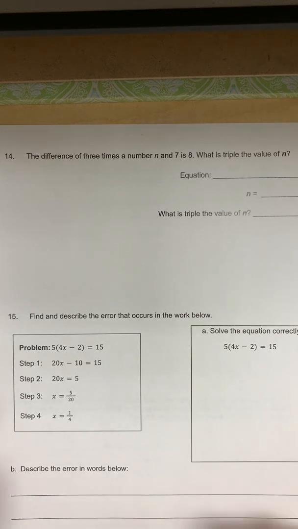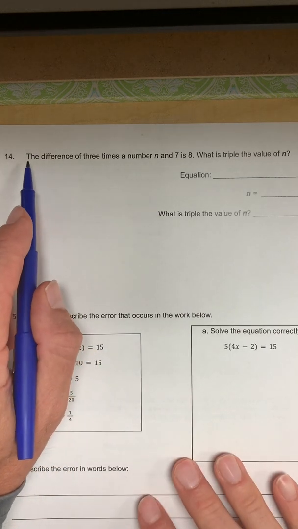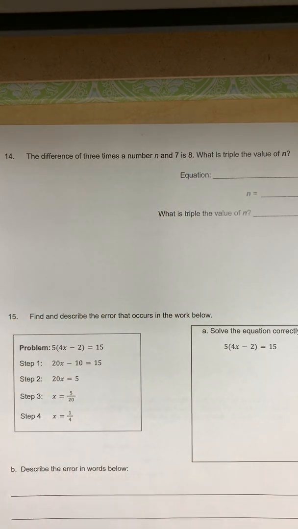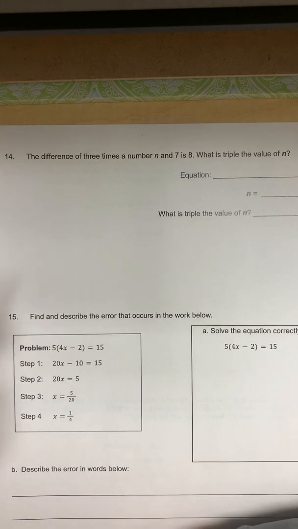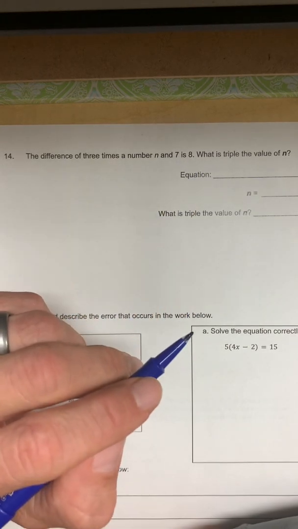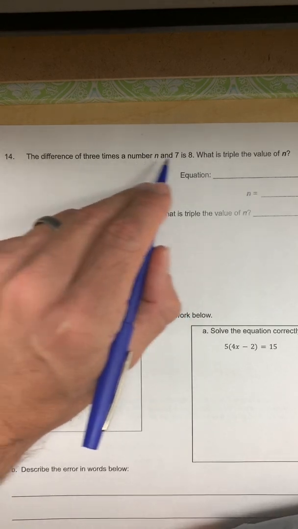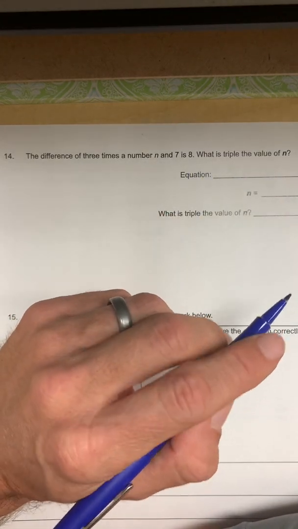For number 14, we're given some information that's in the language of English. And what we need to do is convert it to the language of math. So we're going to do a little bit of translating here, starting in English and then ending in the language of mathematics. So how do I stare at this and come up with a game plan?